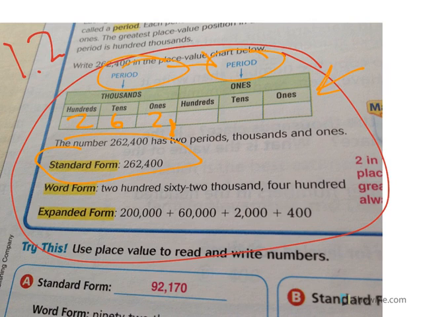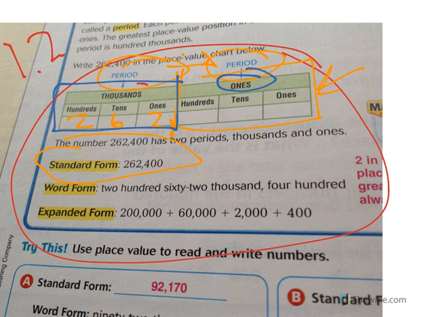Remember this word, period. This is a period from here to here. And let's change colors, from here to here, that is referred to as a period. It's where you separate your box from your comma. So we've got our ones period, and then we have our thousands period. So just be aware of that. Then you've got 400. Okay, so that's our standard form.